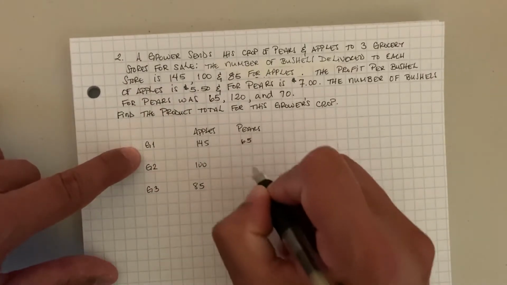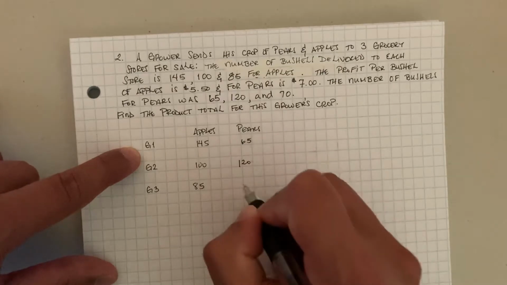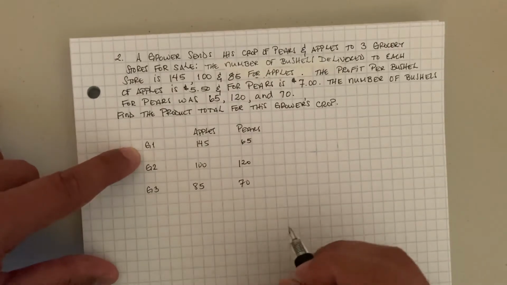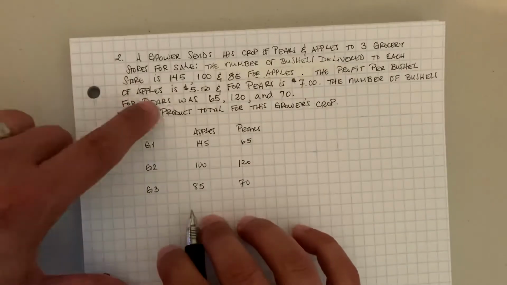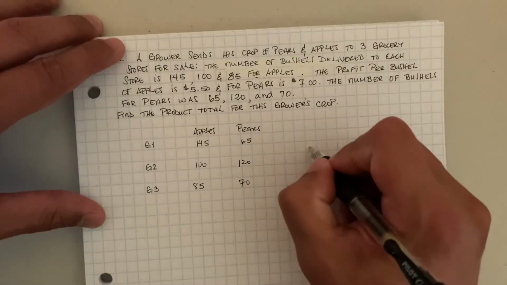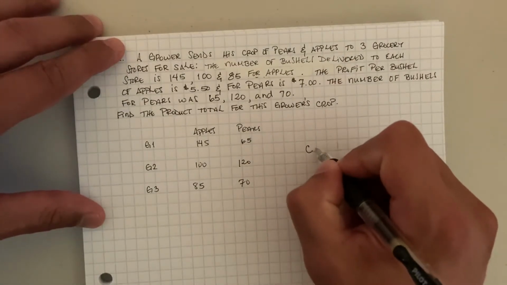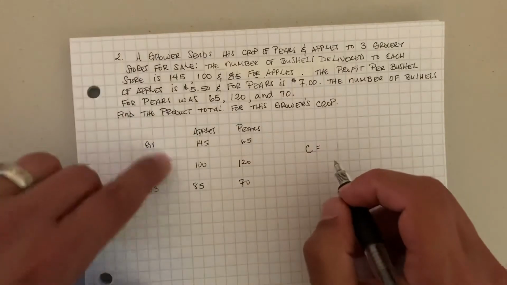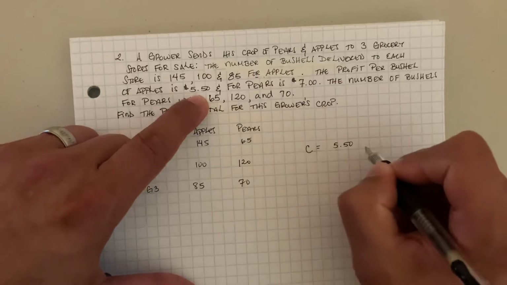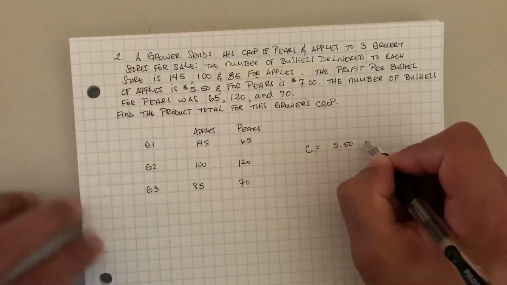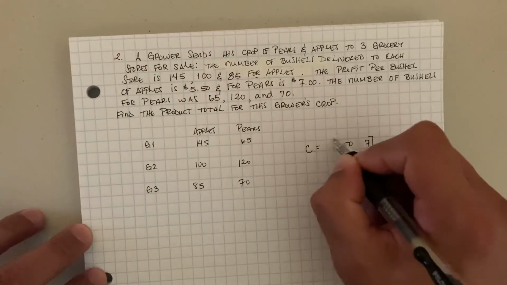65 for the first store, 120 for the second store, and 70. All right, so that looks like that's the first one. That's good. And then the cost, or the product, however you want to see it, is going to be $5.50, and then $7 for the pears. Okay, I can just do that.